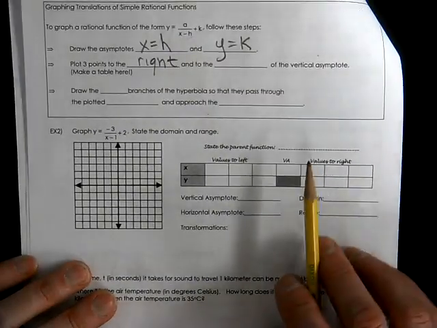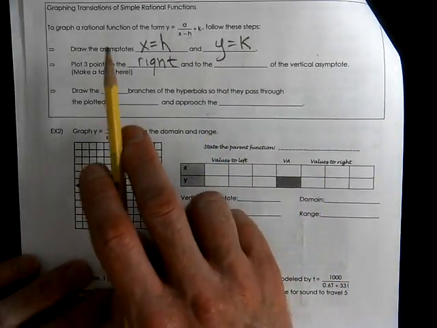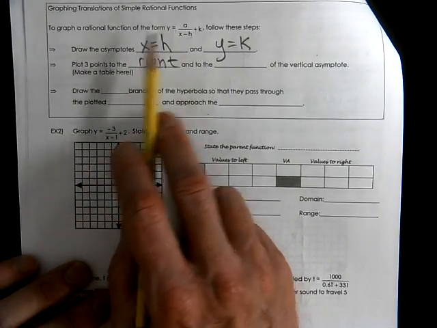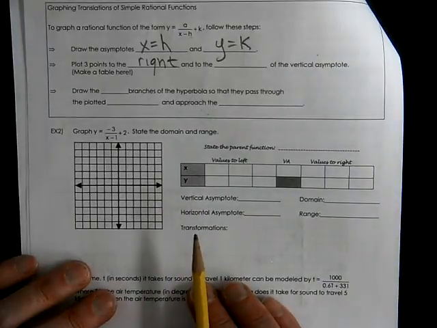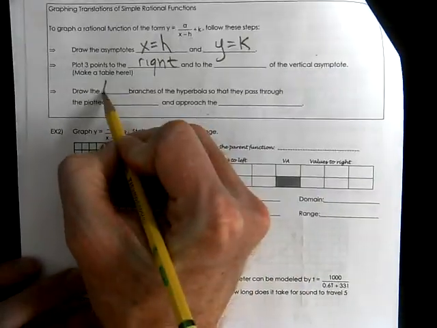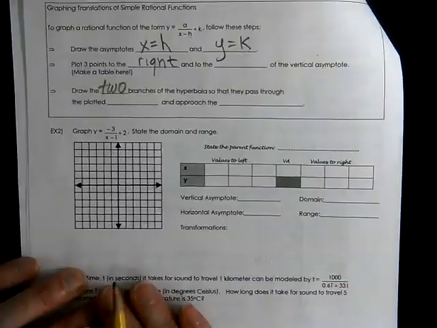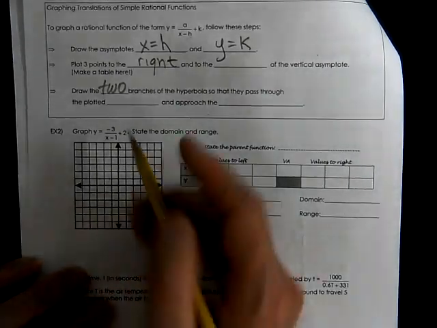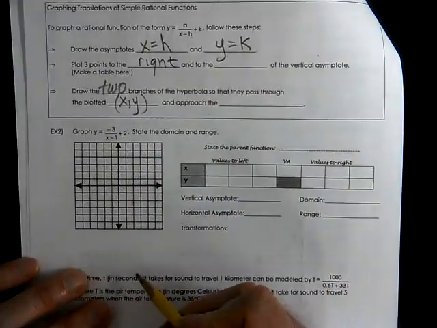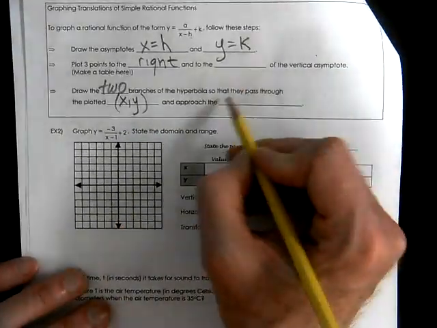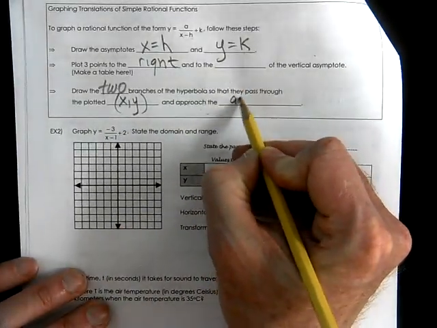And then we're going to plot those from the current asymptotes. And then we'll use symmetry to do the rest. We're going to draw 2 branches, plotting the points x and y that approach these asymptotes.